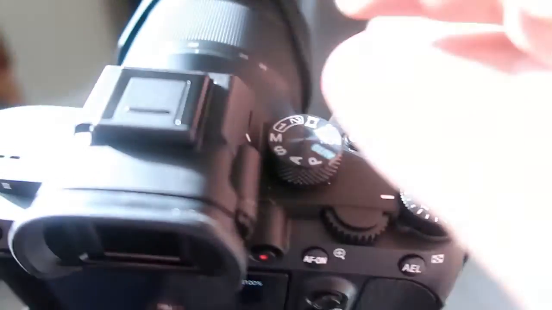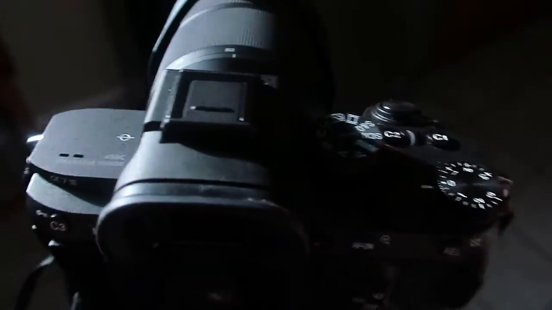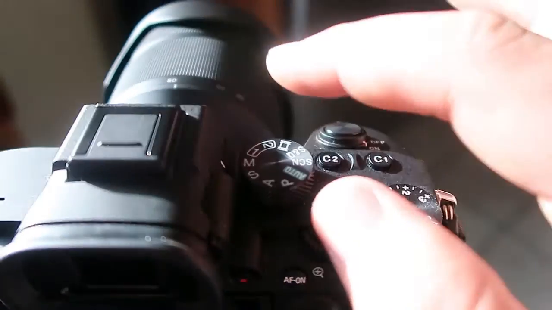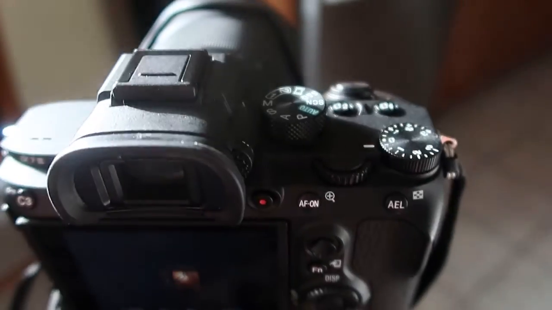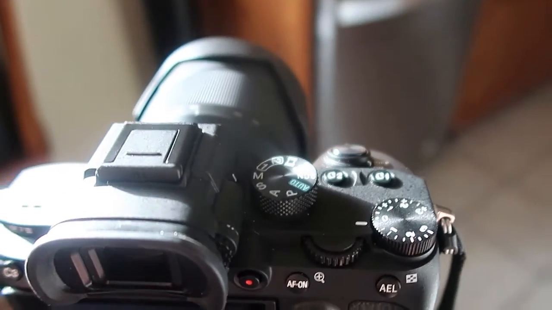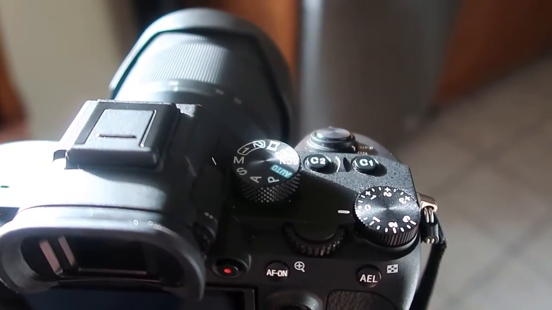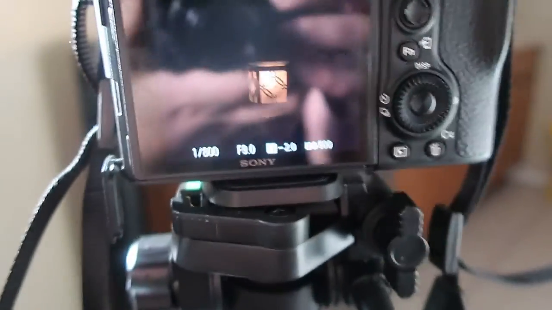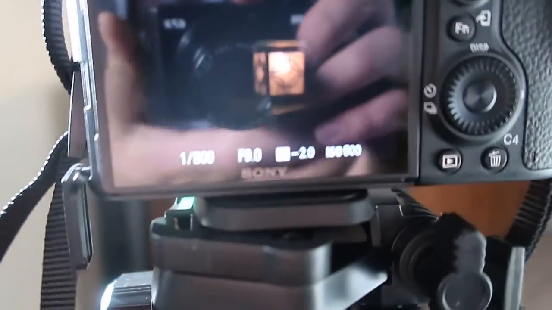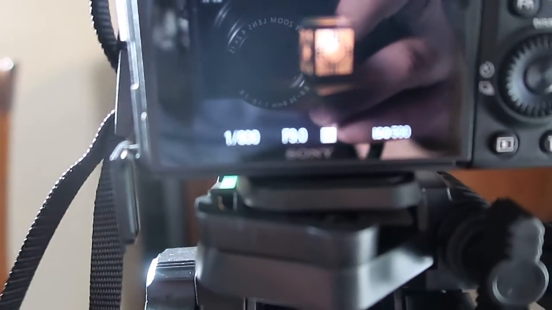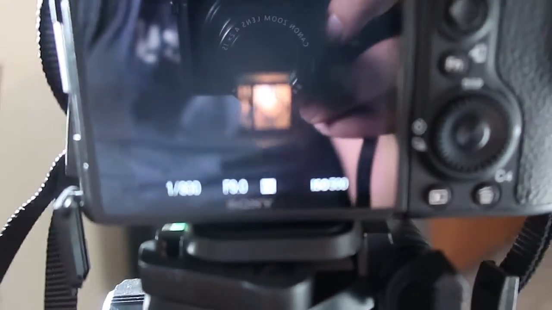So I came up here, I turned it to manual. If you're a beginner photographer, I recommend shooting in auto, so you can just kind of get the gist of it, but when you get a little bit more experienced, turn it to manual. So my settings that I have right here, I have my f-stop at 9, shutter speed at 1/800, and my ISO at 500.